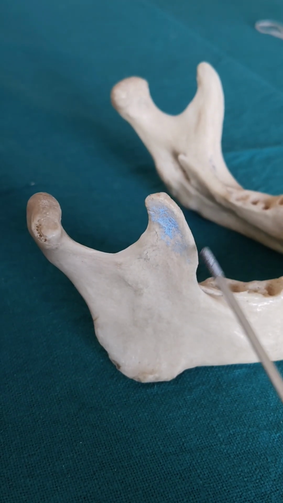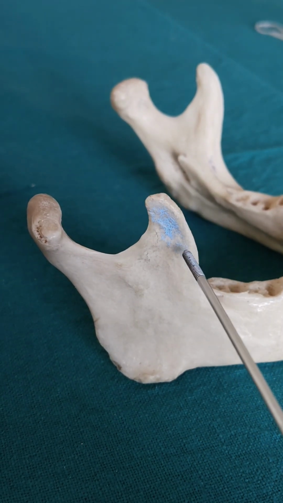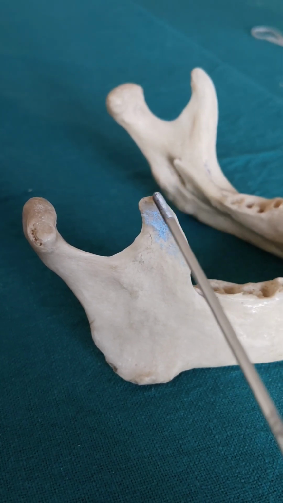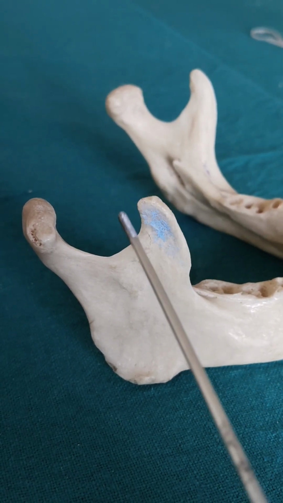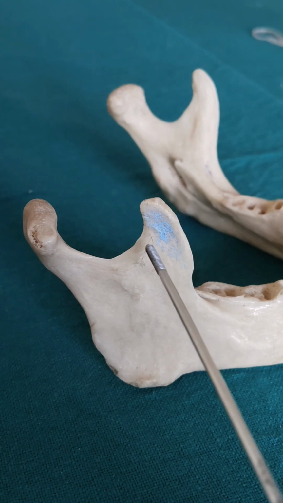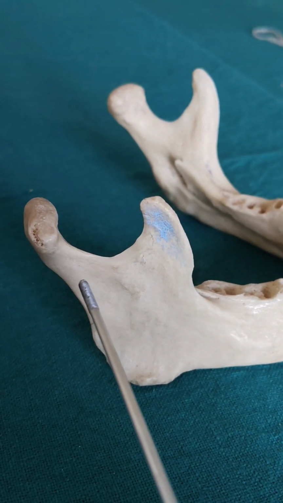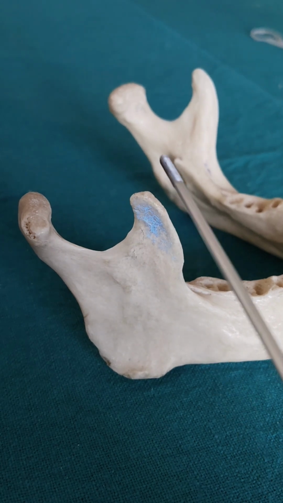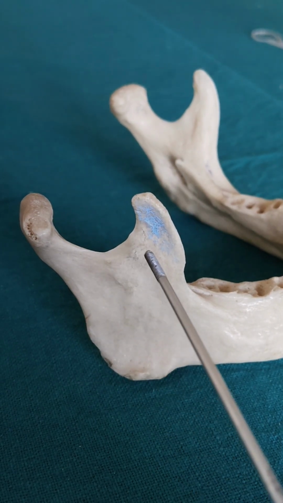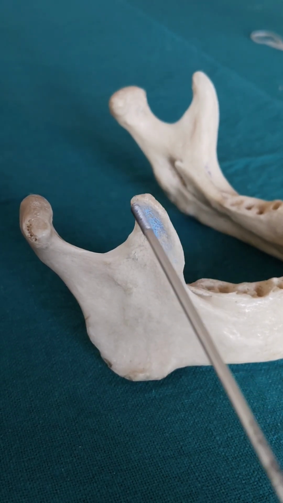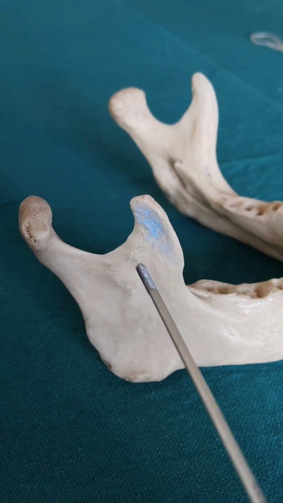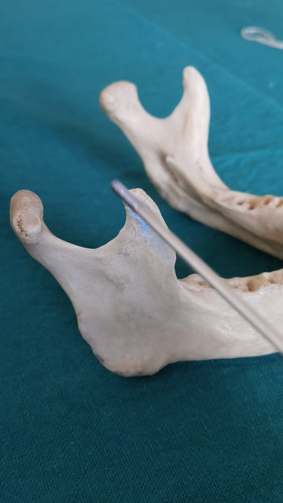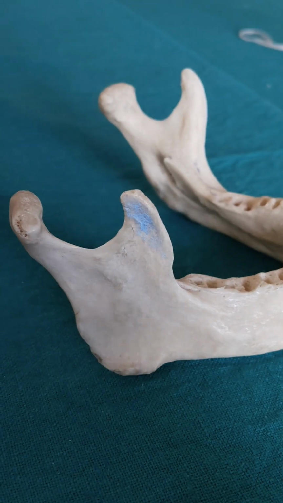Now this process is called the coronoid process. Coronoid, why? Because in Greek it means crow's beak. It is like a crow's beak. It is a triangular projection. What is the location? It is located antero-superiorly, in front and above. This antero-superior projection is called the coronoid process. It gives insertion to a muscle named the temporalis muscle.